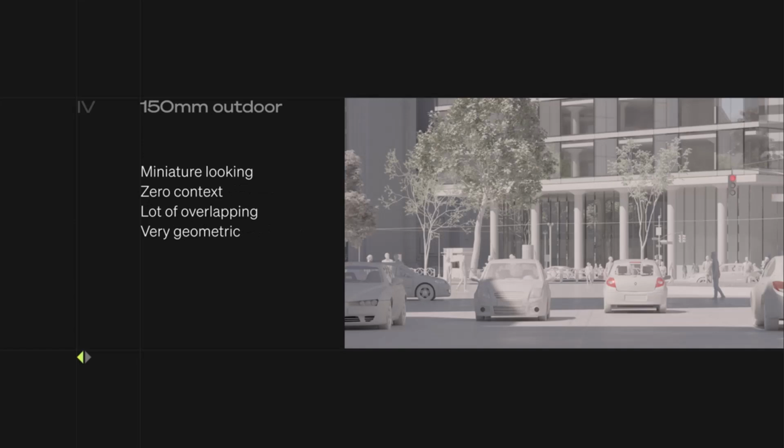And here in 150 millimeter, you have less of this miniature look because we're not at a weird, looking-down height. So it still feels a little bit natural, but we still have very strong lines. Since everything is flattened, you don't have things going in every direction. You don't have any context, sorry. And everything becomes very geometric and graphic, which is definitely something worth exploring if this is what you're after.